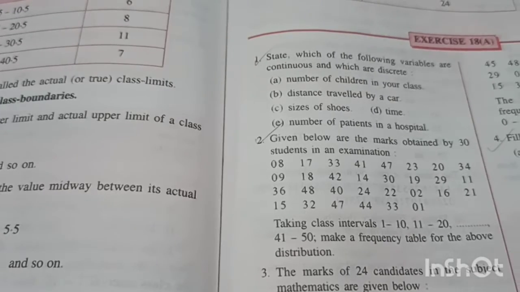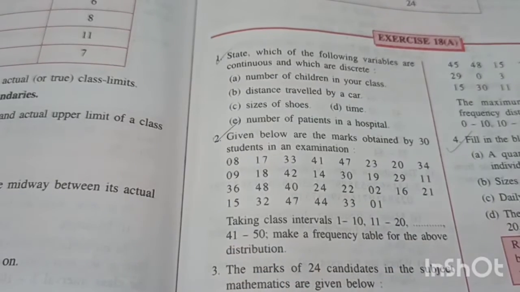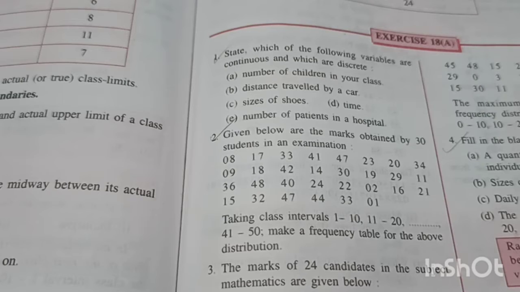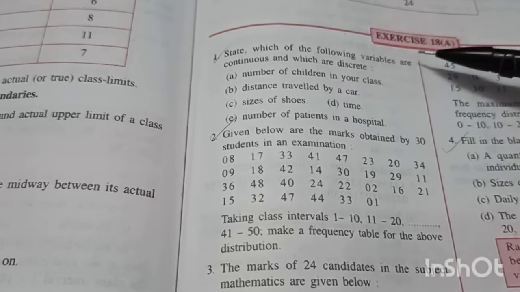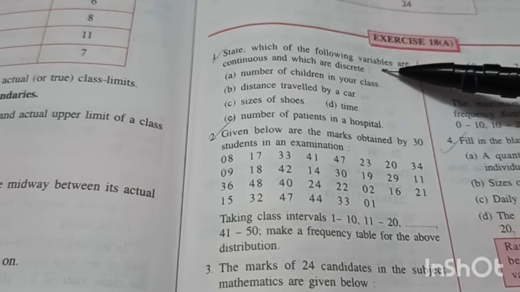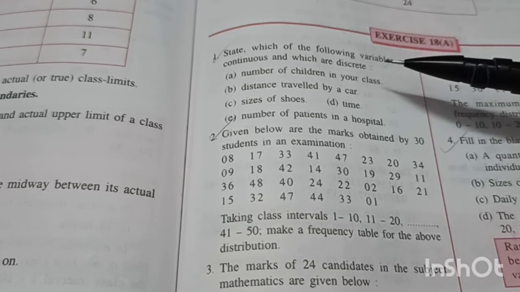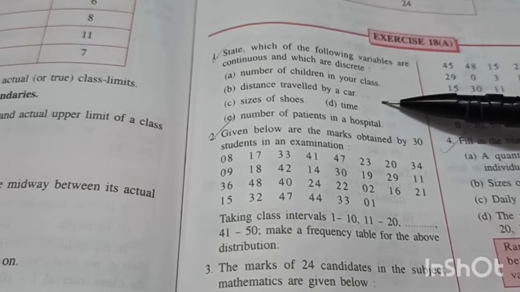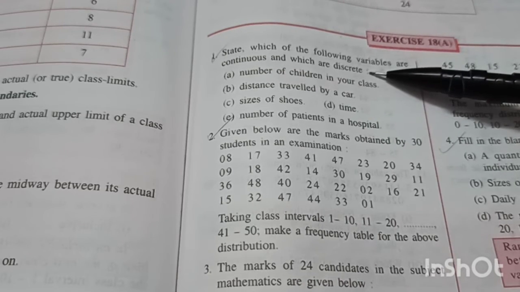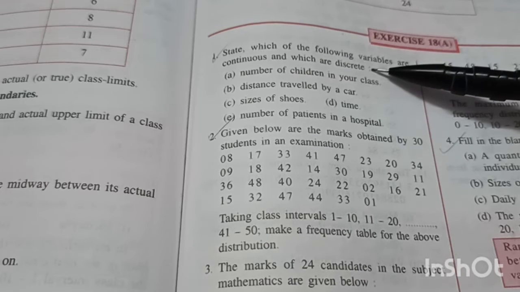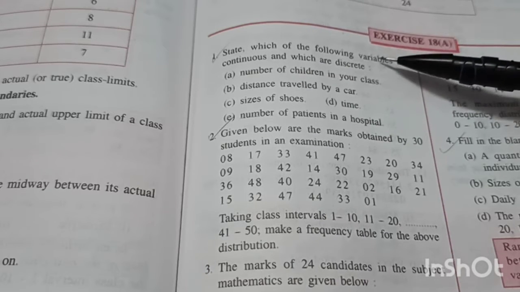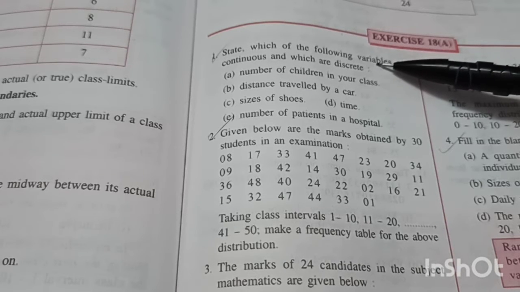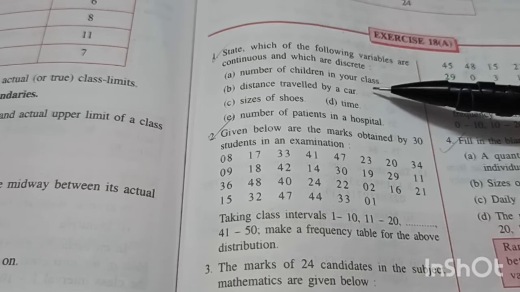The first sum. It's a theory question. State which of the variables are continuous and which are discrete. Continuous variables are those which can take any value in the given range. There are literally infinite possibilities for these variables. Whereas discrete means that there are a fixed number of values which the variables can take in a given data range. So that's finite. For example, number of children in your class.